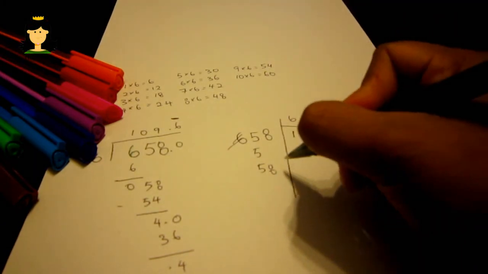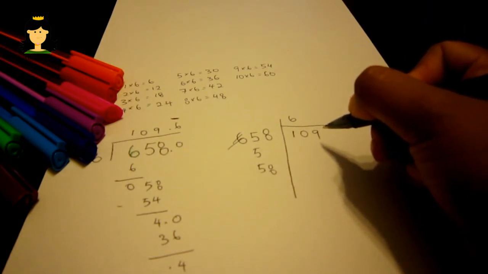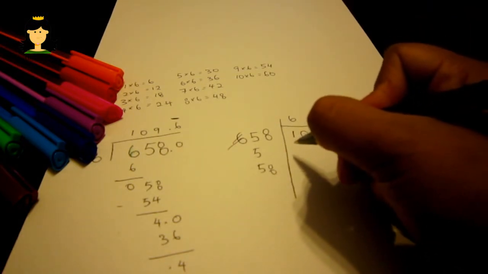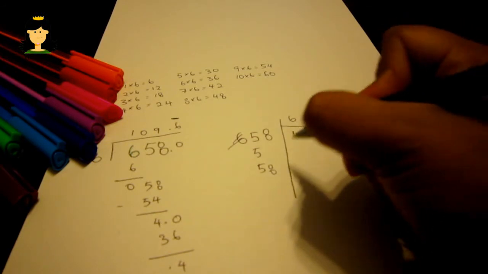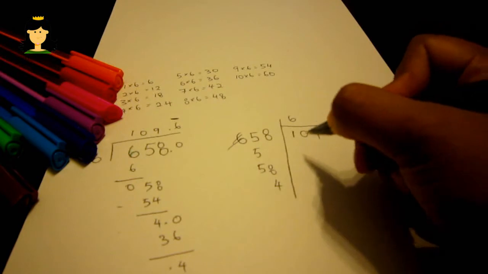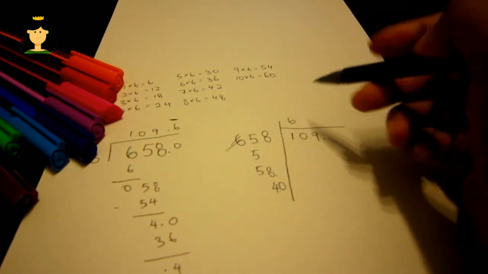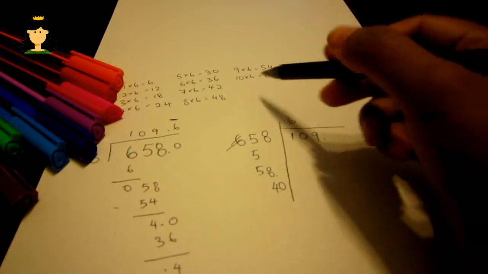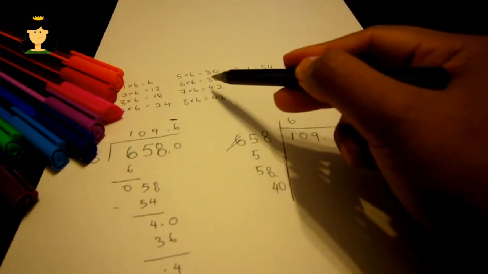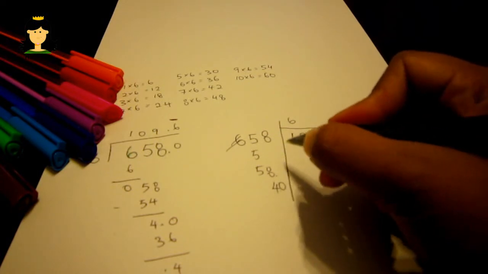And which is 54. 54, so we put a smaller number here, 4. And 0, still the same. 40, what's smaller than 40? Which is 6. 36.